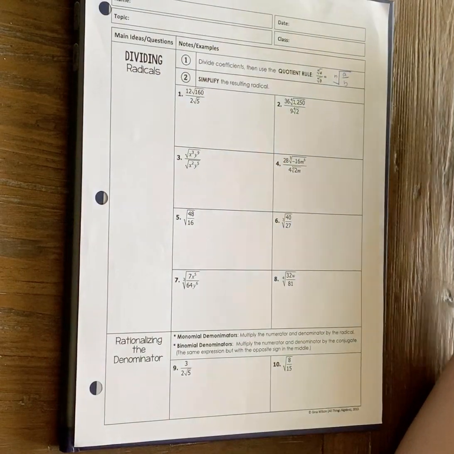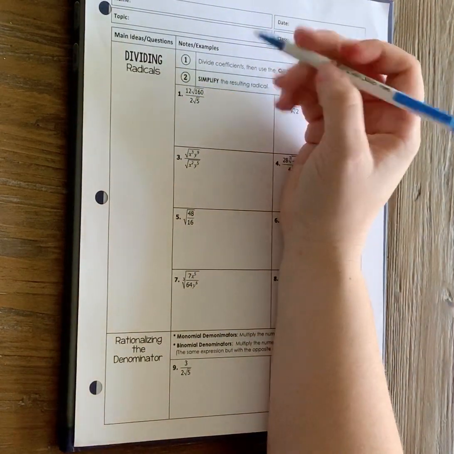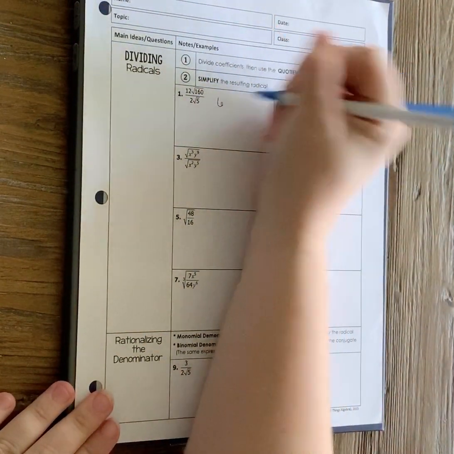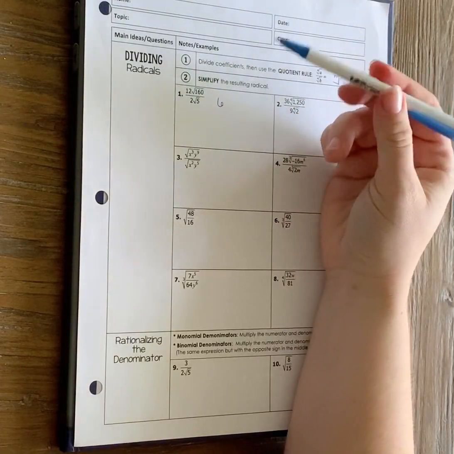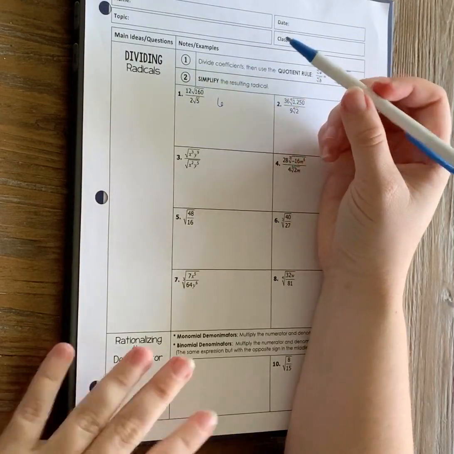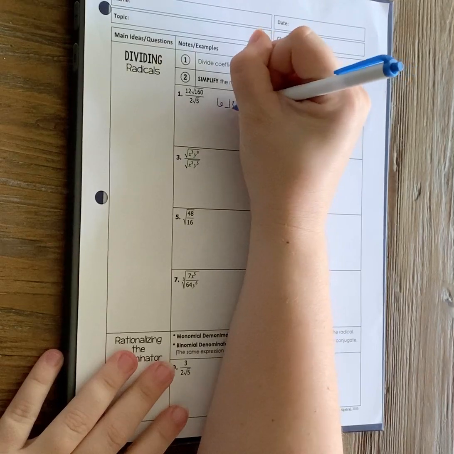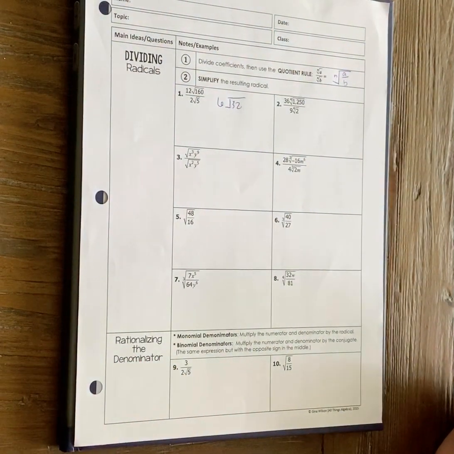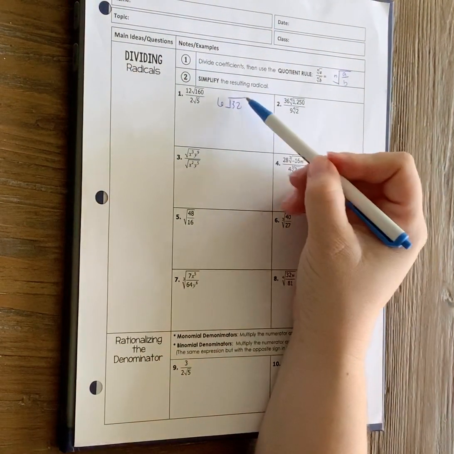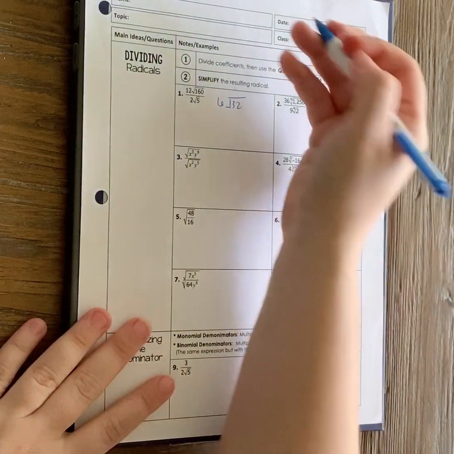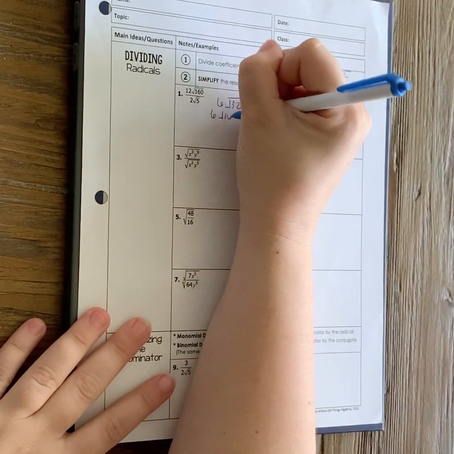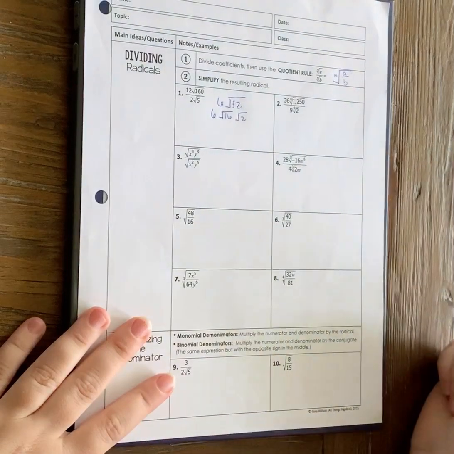So on number 1, what's outside of the radical you put together, so 12 divided by 2 is 6. And then what's underneath the radical you can put together, 160 divided by 5 is 32. Then you want to simplify down the radical just like normal. So the largest perfect square that goes into 32 evenly is 16. And that is 16 times 2.